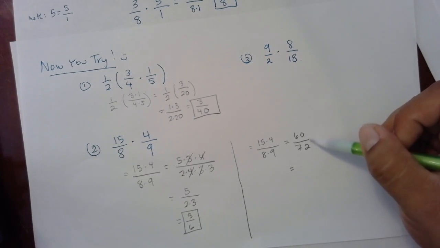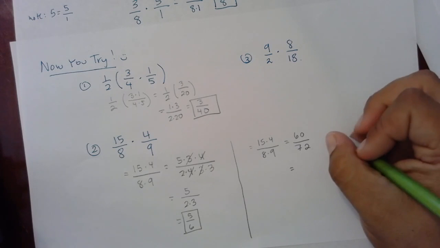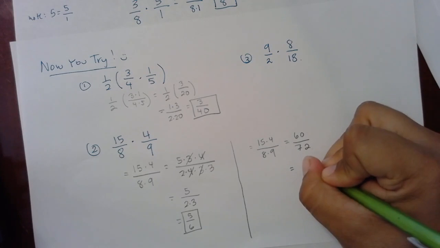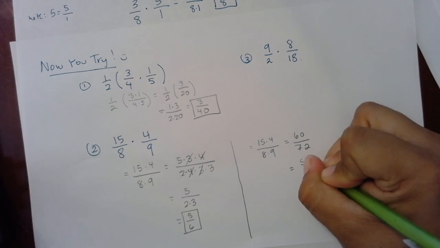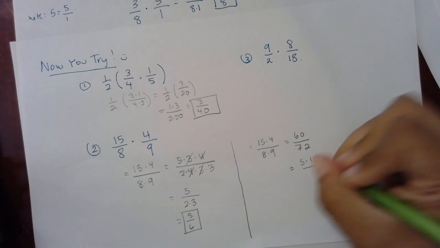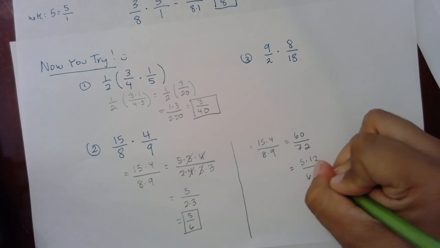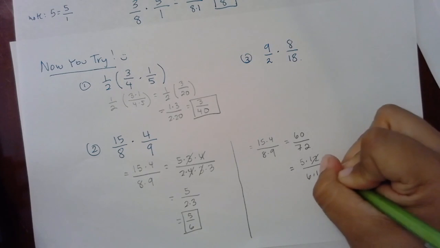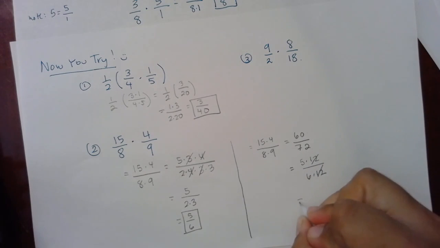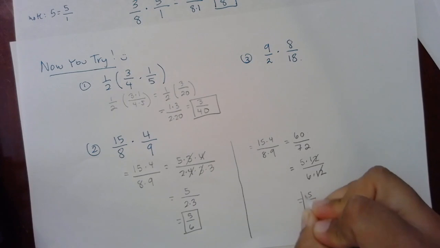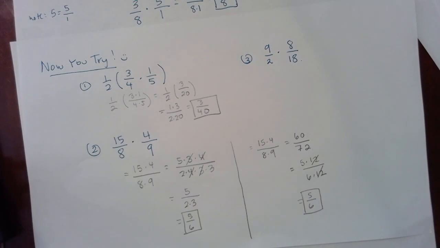The GCF, right, of top and bottom. So in this case, we observed that 60 is equal to 5 times 12, and 72 is equal to 6 times 12, and then the common factor of 12 cancels out, and you get 5/6. So there's more than one way to solve this type of problem.